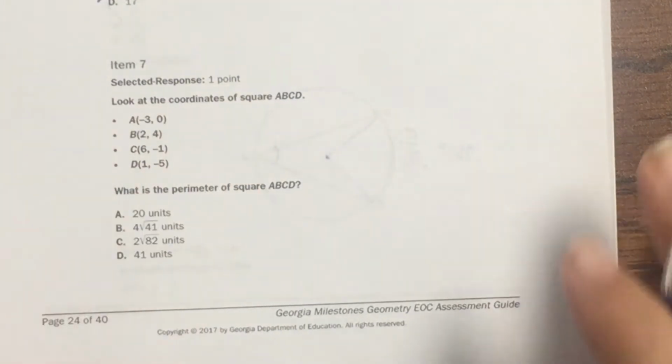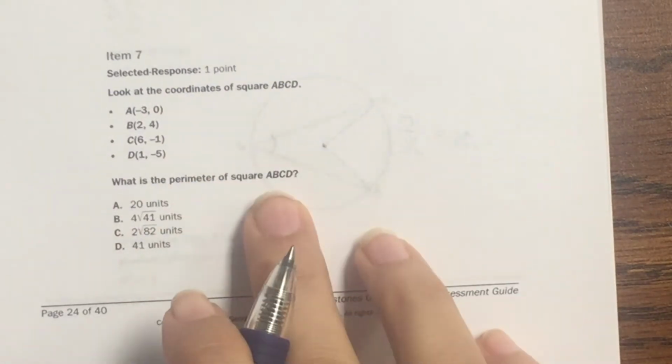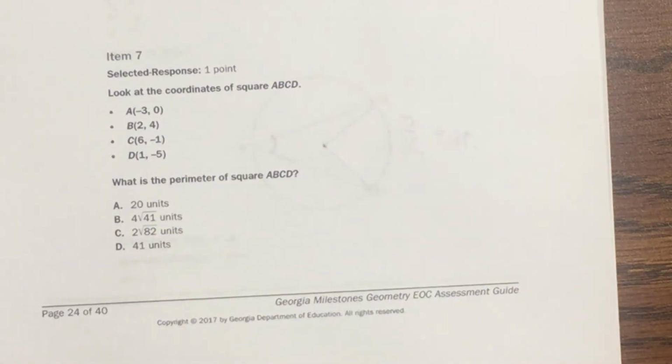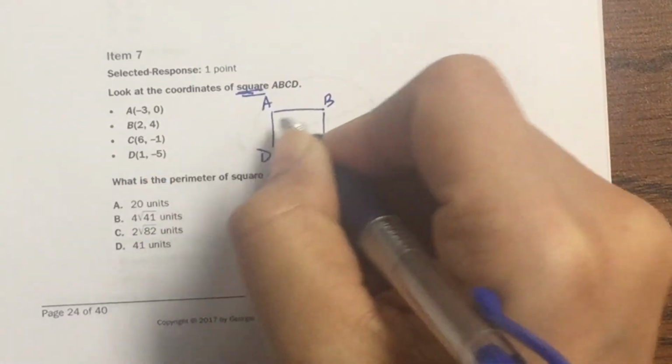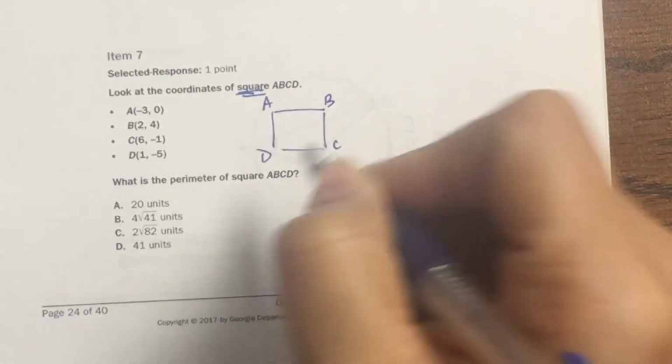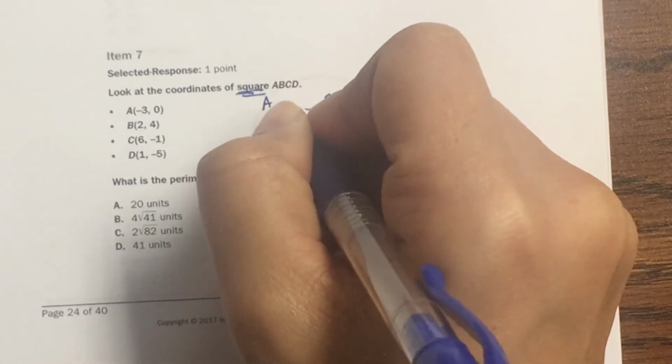Look at the coordinates of a square, ABCD. What is the perimeter of the square ABCD? So if you have a square, A, B, C, D, do I need to find all of the sides? No, I just need to find one because they'll all be the same. So let's find the distance between A and B.